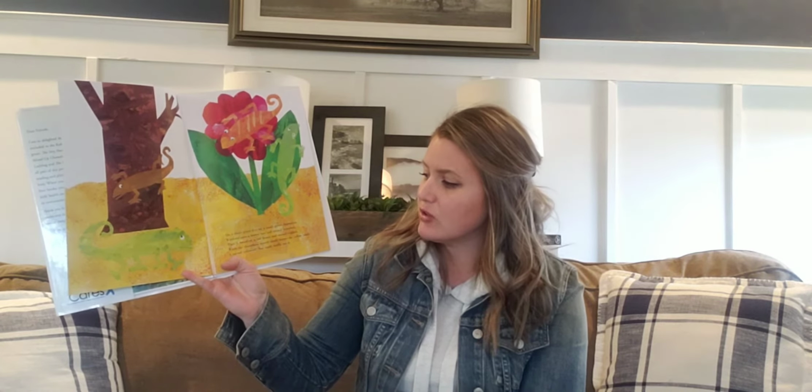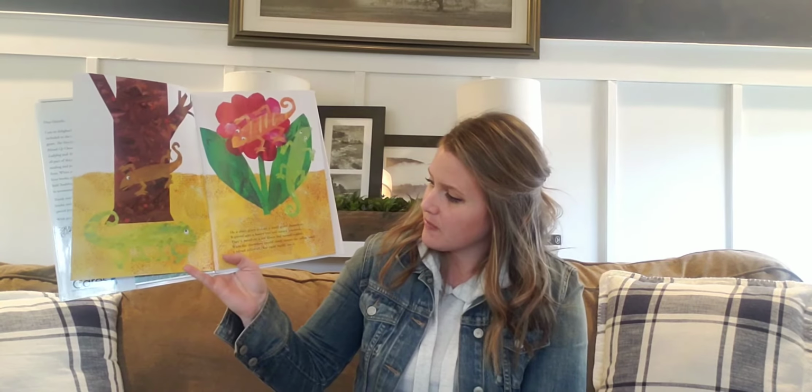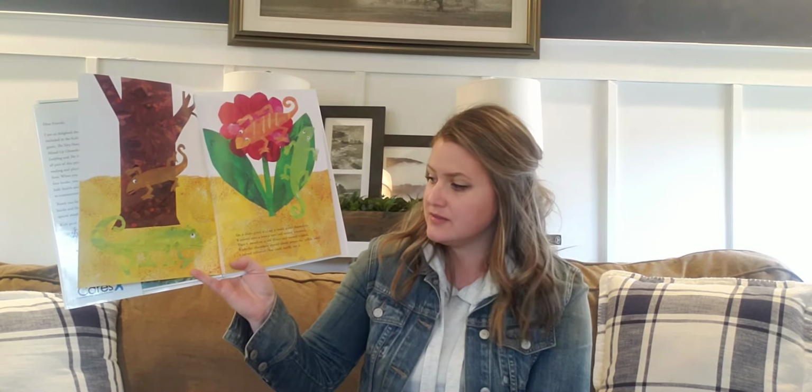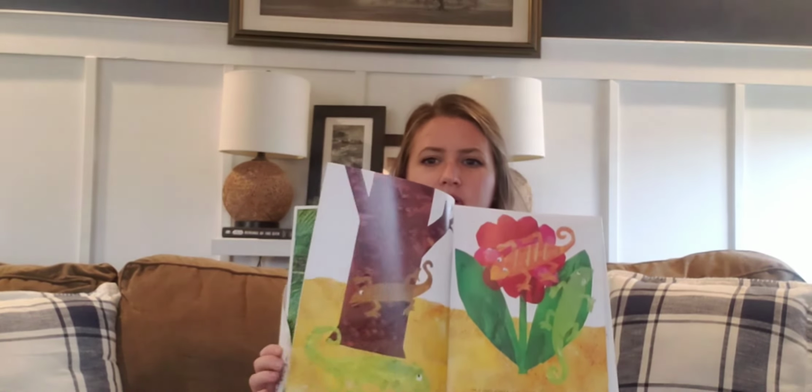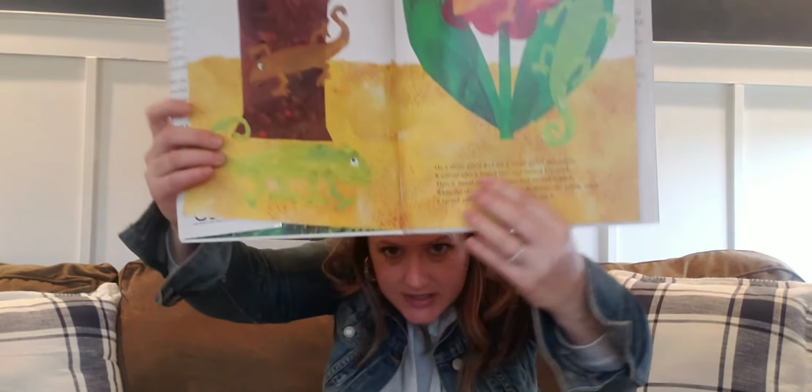On a shiny green leaf sat a small green chameleon. It moved onto a brown tree and turned brownish. And then it rested on a red flower and it turned reddish. And when the chameleon moved slowly across the yellow sand, it turned yellowish. You could hardly see it. Now it's blending in.